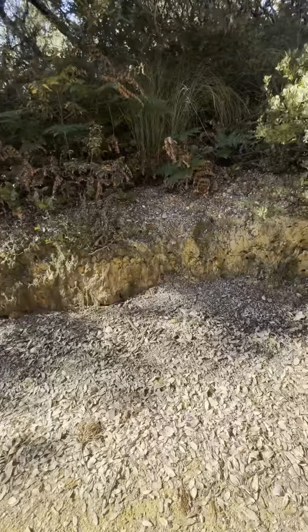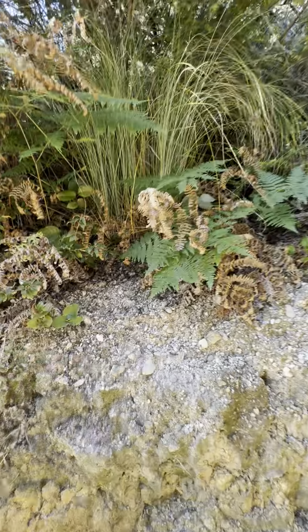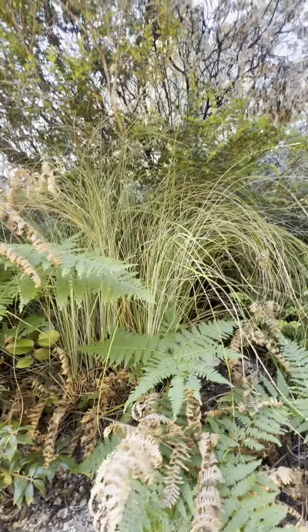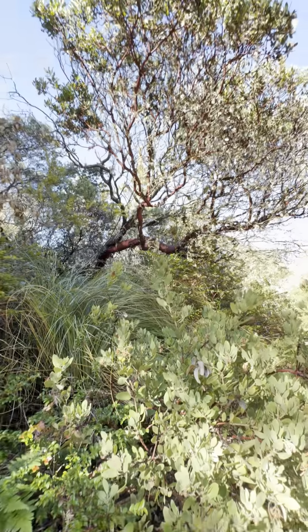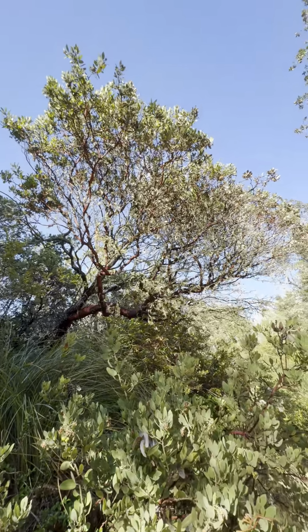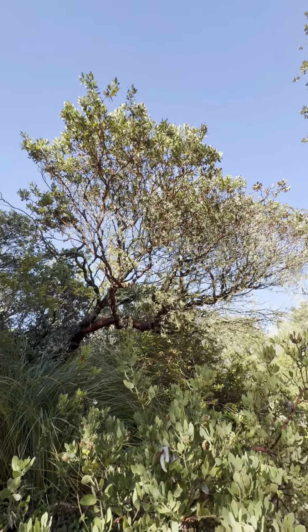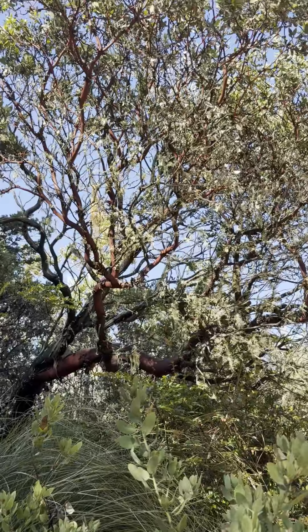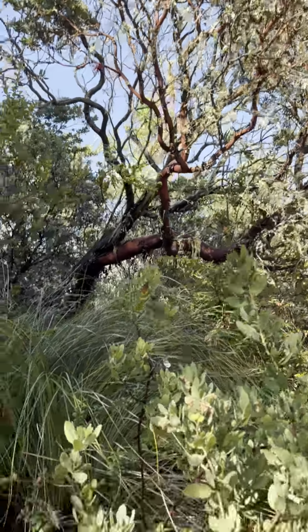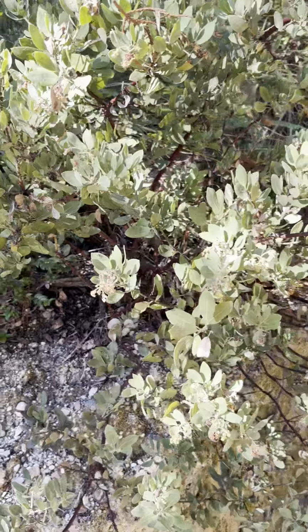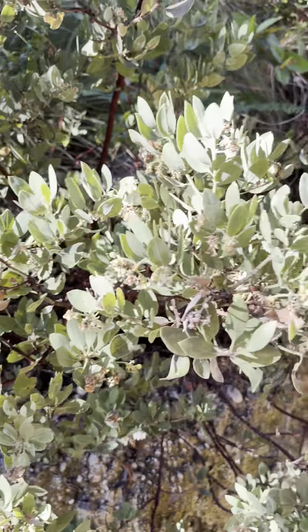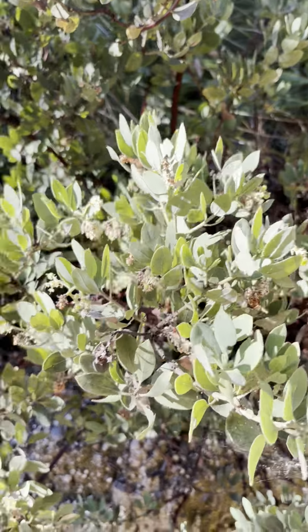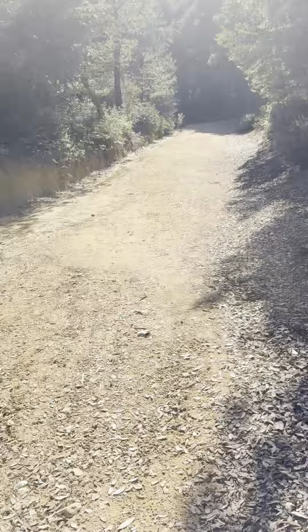And here's a nice Seraphyllum tenax growing in the shade of this majestic Eastwood manzanita right here. See that red bark? It's so beautiful. And that silvery blue leaf. It's gorgeous.